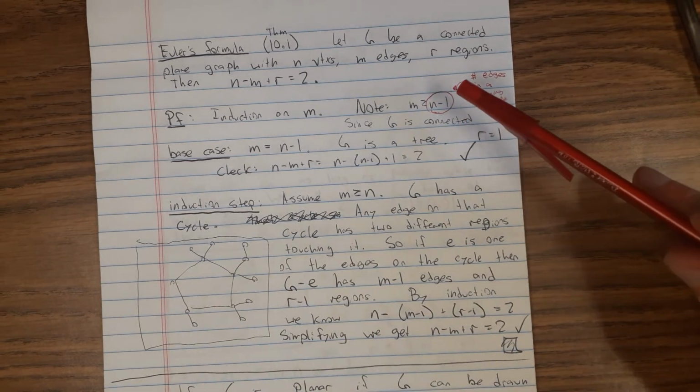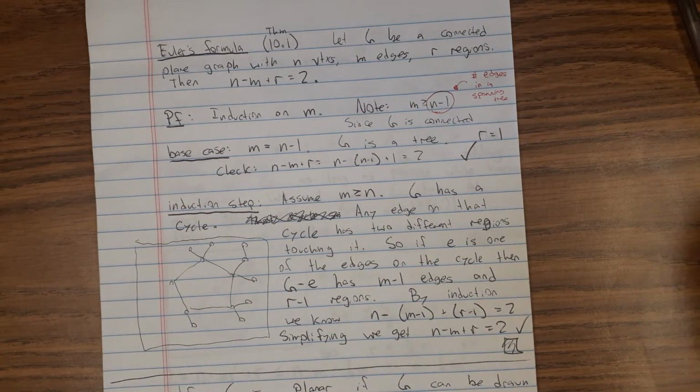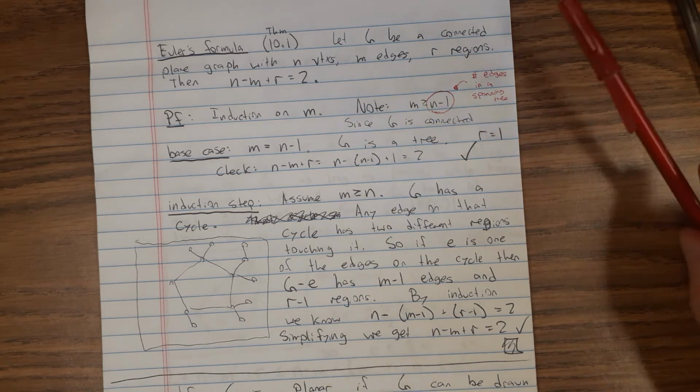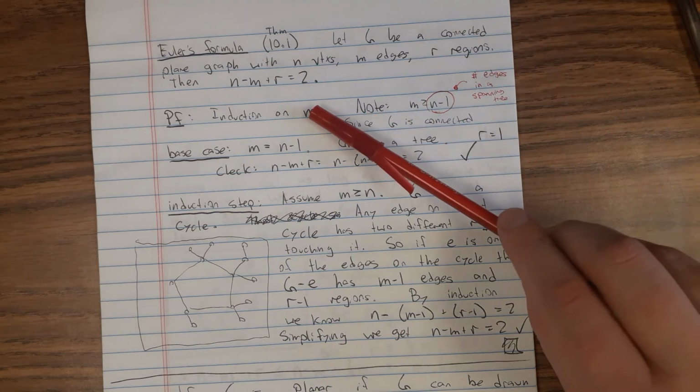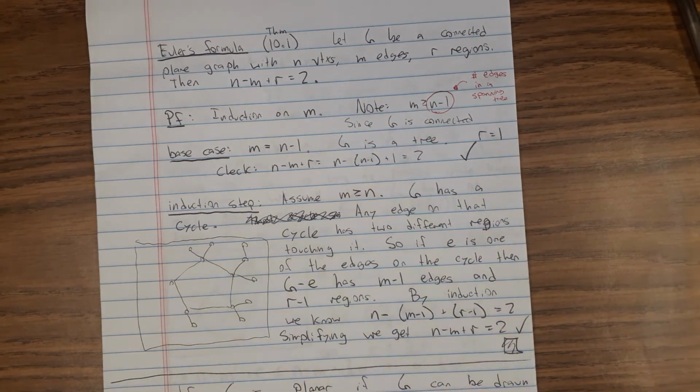So m is at least n minus 1. That's going to be our base case, because once again, we're doing induction on m, and the base case should be the smallest value of m that makes sense, which would be n minus 1. So that's why it's the base case.